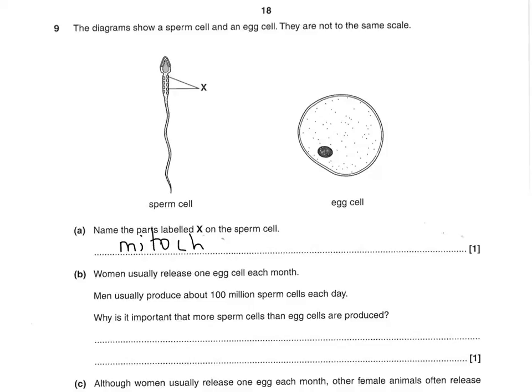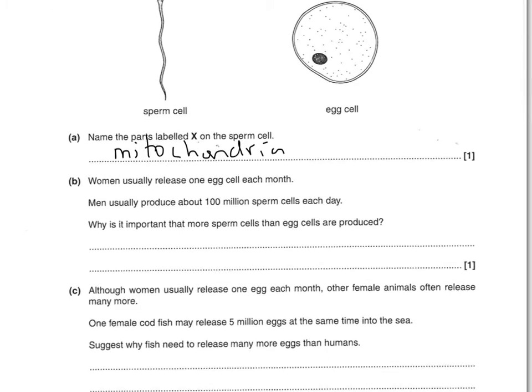If you don't spell this right, the examiner at least needs to be able to see that that's what you meant. And then women usually release 1 egg cell each month. Men produce about 100 million sperm cells each day. Why is it important that more sperm cells and egg cells are produced?